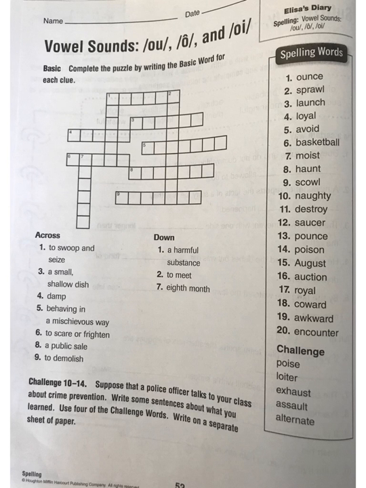We're going to start with our spelling, and we're focusing on vowel sounds that produce the ow sound, the ah sound, or the oi sound. So we're going to complete the puzzle by writing the basic word for each clue. It's going to be the basic word. So it's to swoop and seize. So to swoop and seize.